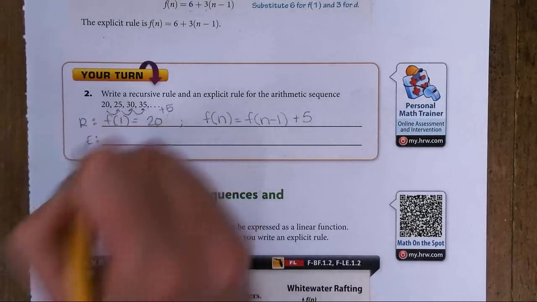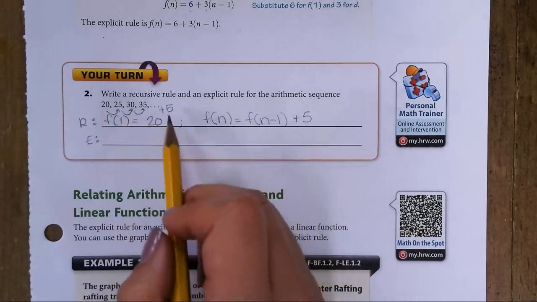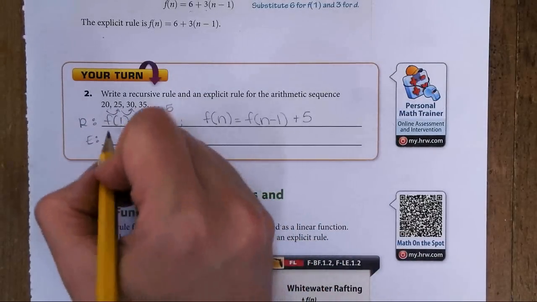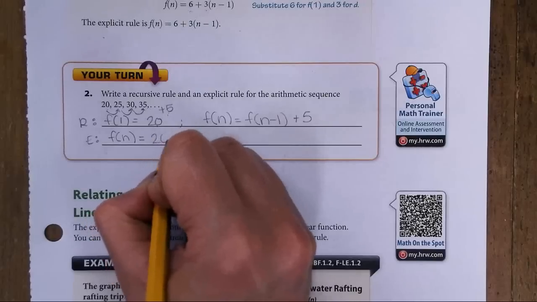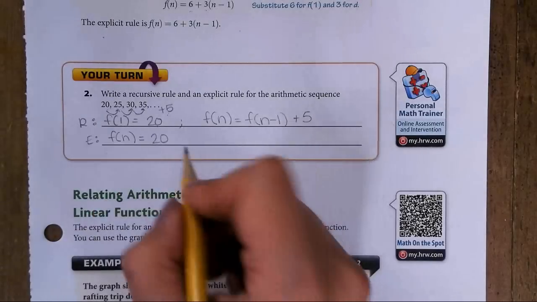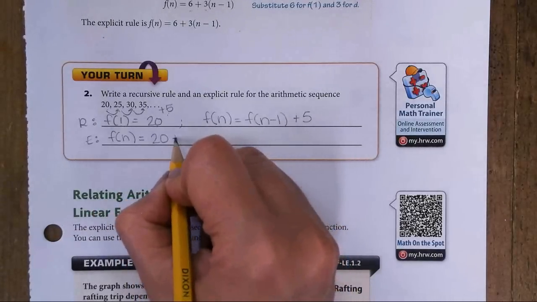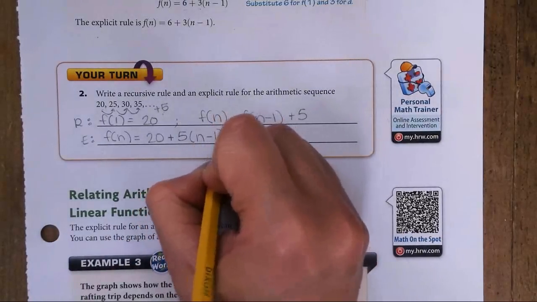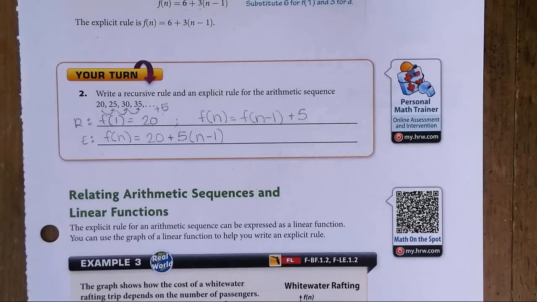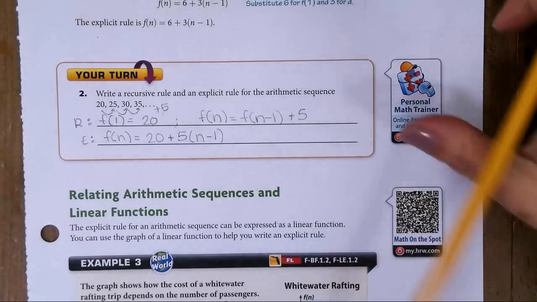Now for my explicit rule, again, my first term is 20, so I'm going to start with f of n equals 20, because that's my first term. And then I'm going to put plus 5, because that's my common difference, times n minus 1. Okay, so that's my explicit rule.